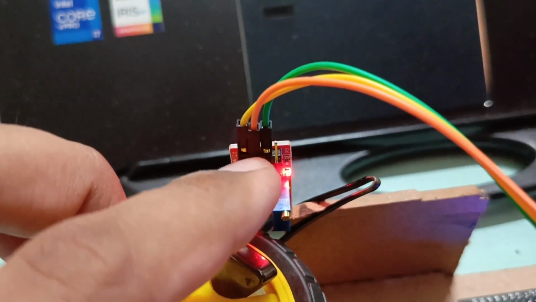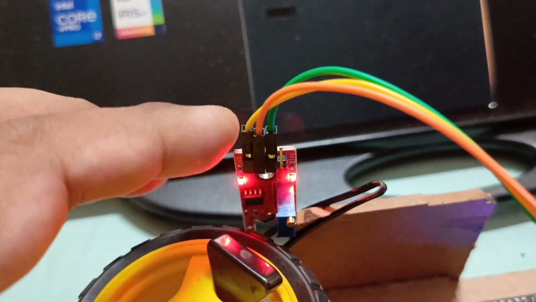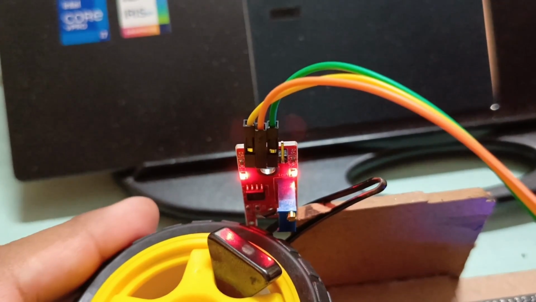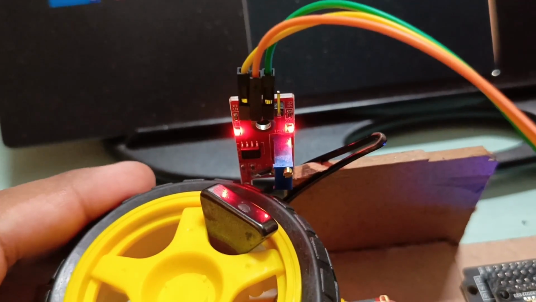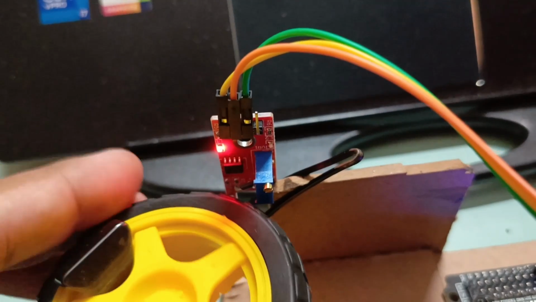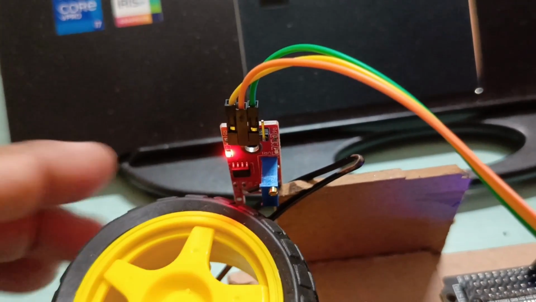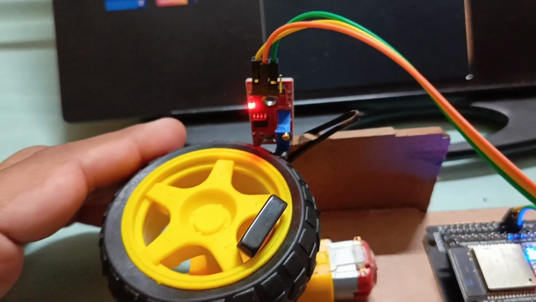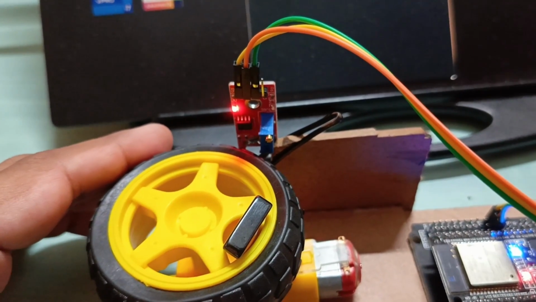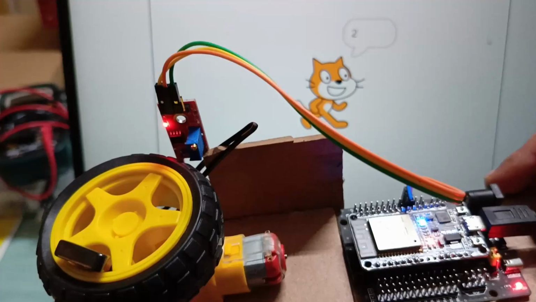This is our ground. Red is your VCC, 3.3 volt, and yellow is your digital signal. This digital signal we have connected to pin 16, and that is what we will count. The number of pulses per second will give our motor speed. We will just count the number of rotations.